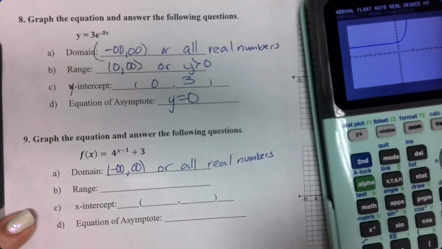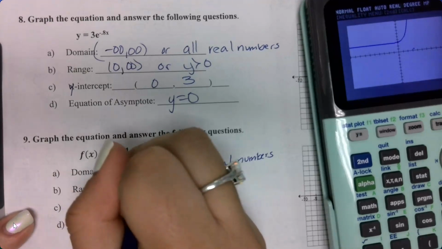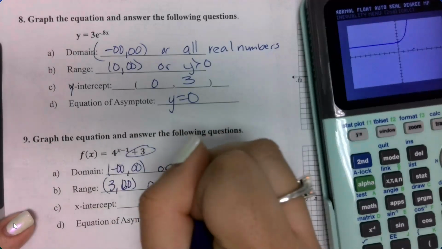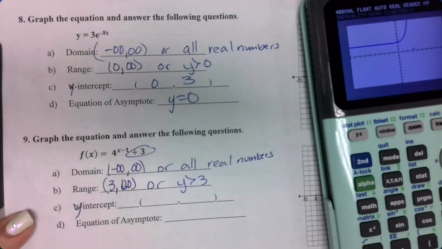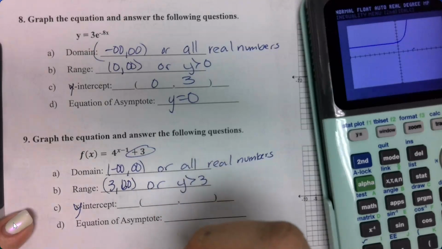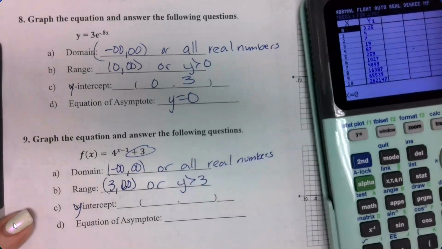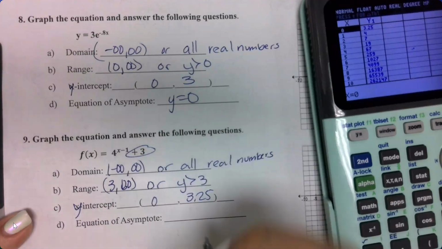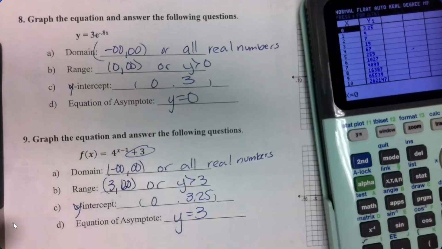If I don't know what that is, I can take a look at my equation. That plus 3 is going to be it. So this is going to be 3 to infinity, or y is greater than 3. Again, this should be a y-intercept, and it's crossing at, if I go to my table, 3.25. My equation of my asymptote is that line I'm avoiding, so y equals 3.